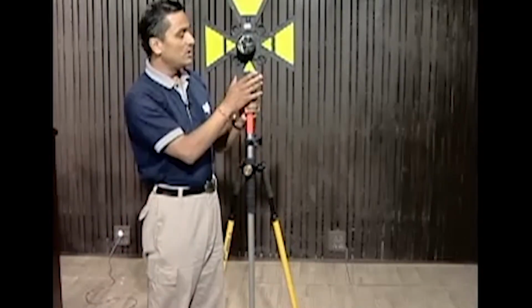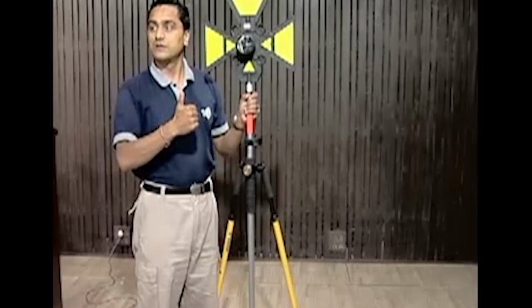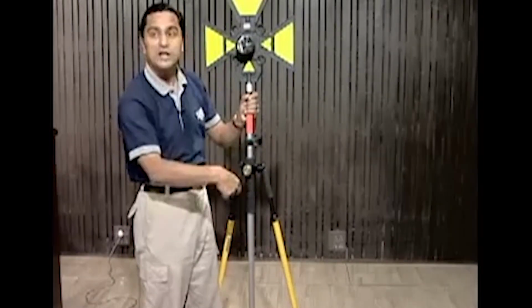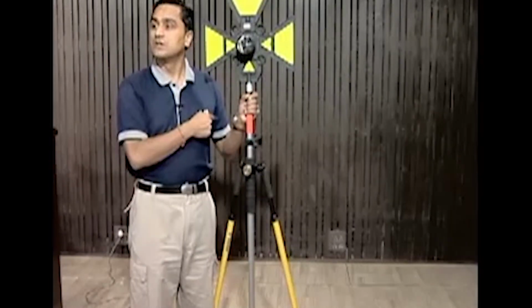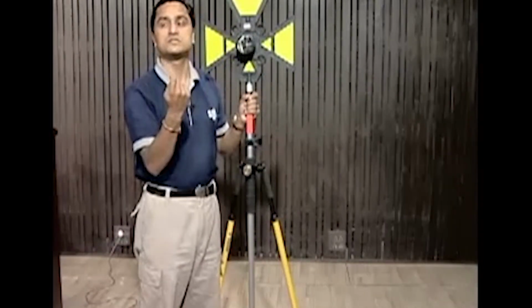So this is why we say this as passive. Passive means it's a reflector, but it doesn't have any battery or anything. No power system is there. Just because it's a prism, using its optics, it reflects the wave back to the EDMI, and we can carry out the distance measurements.